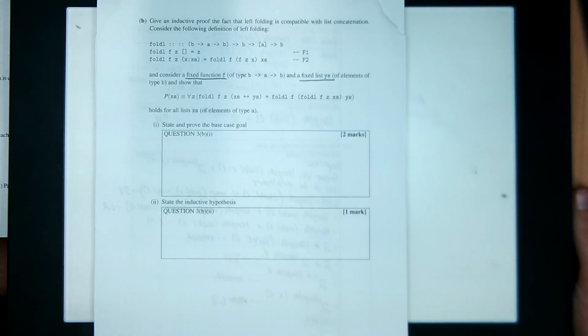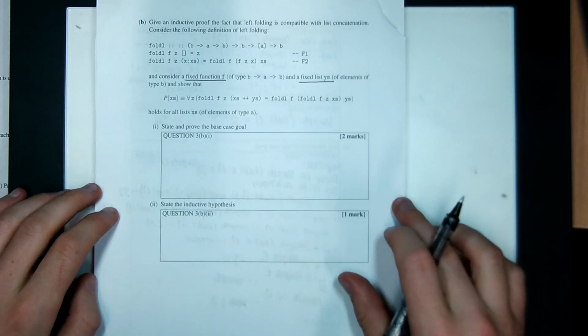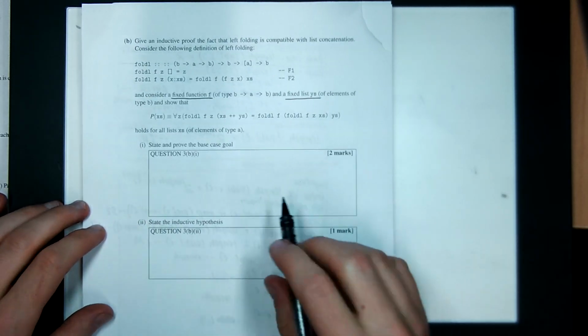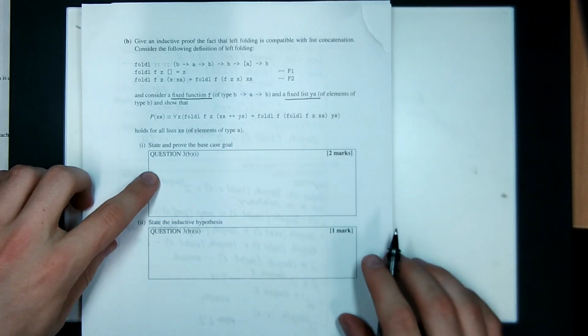So that means we don't have to universally quantify f and ys, because that's just some particular f and some particular ys. Normally we would quantify them, but here we don't have to. Okay, state and prove the base case goal.